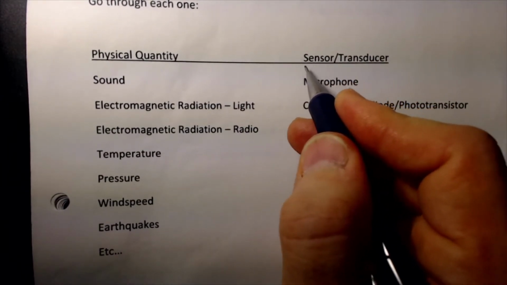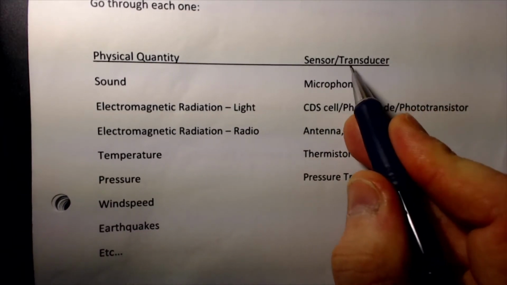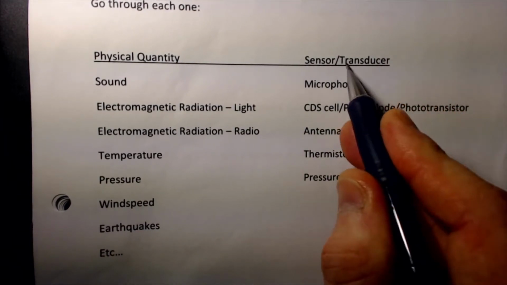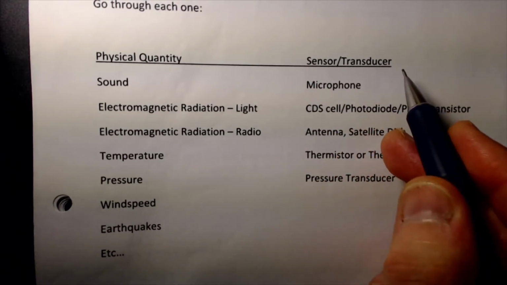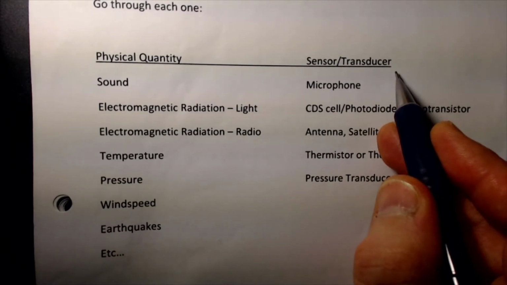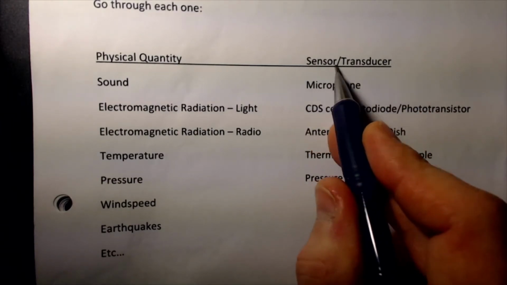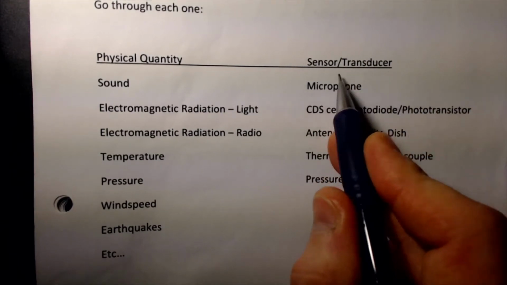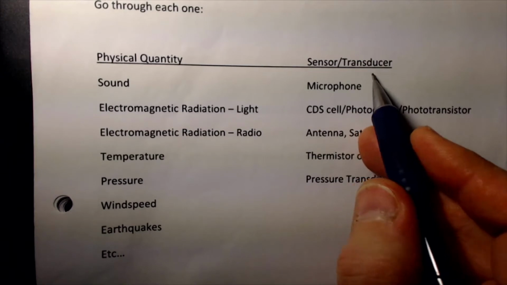Now, we generally say the word sensor. If you want to sound smart, you're going to say the word transducer. Transducer is going to be the more proper technical jargon when you're in the workplace. So please, when you're going to an interview and you talk about some device you made that has some sort of sensor, say transducer instead. You're going to come off a little more professional.